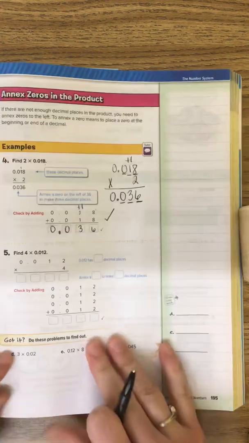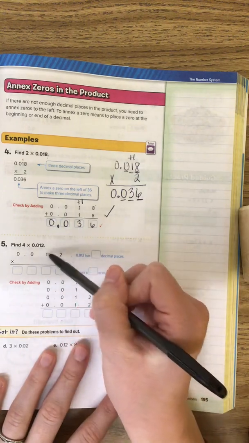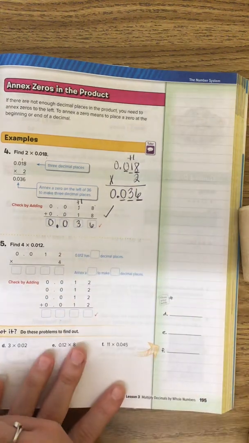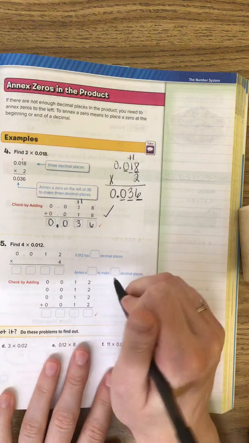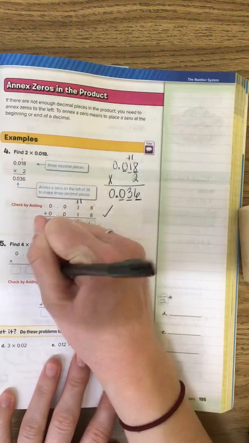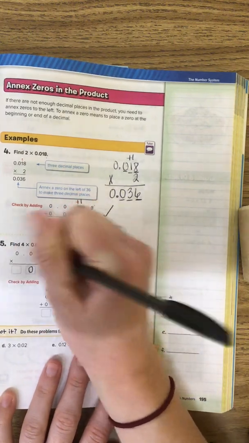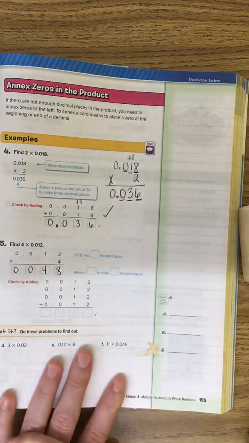Okay, example 5. Find 4 times 12 thousandths. We have 0.012 times 4. Let's just multiply, and then we'll fill in the rest. 4 times 2 is 8. 4 times 1 is 4. 4 times 0 is 0. 4 times 0 is 0.